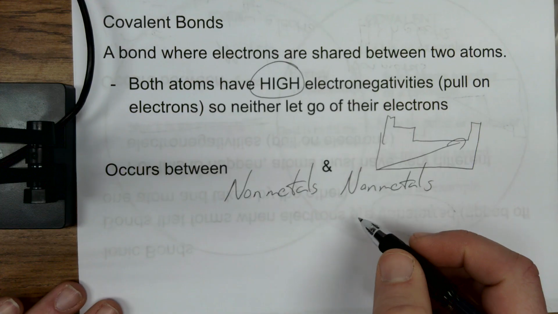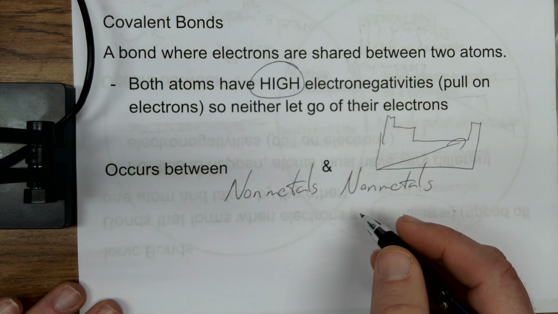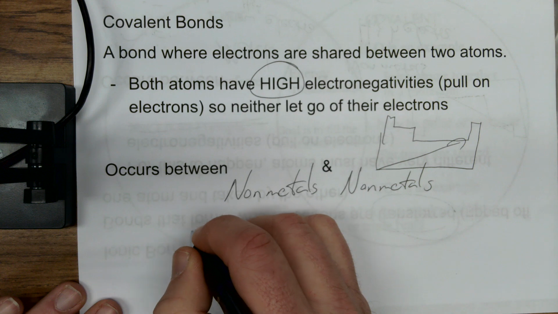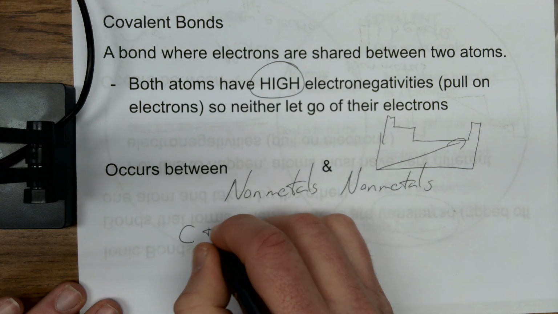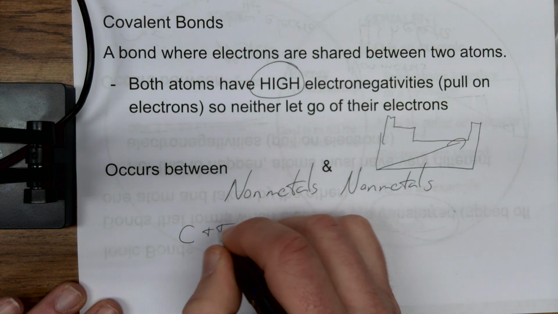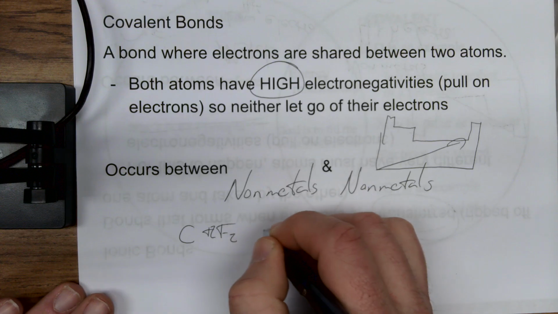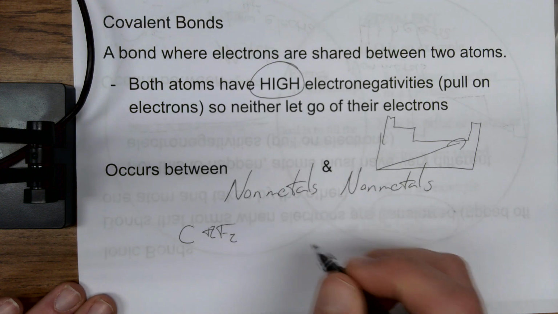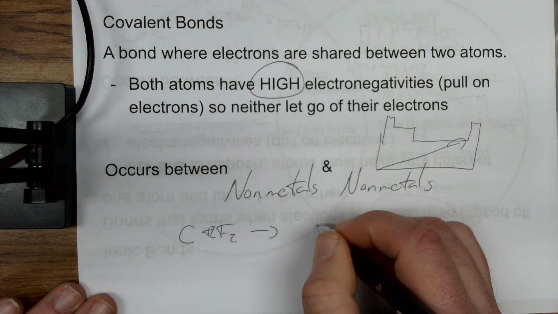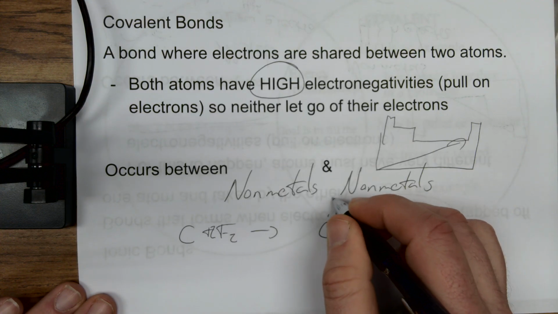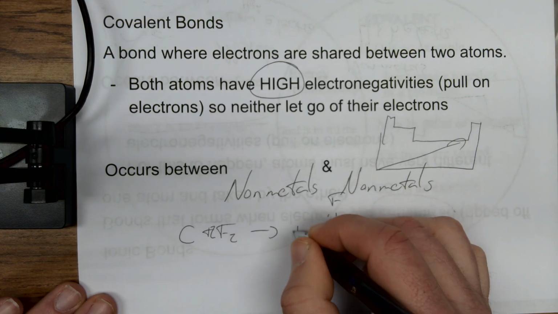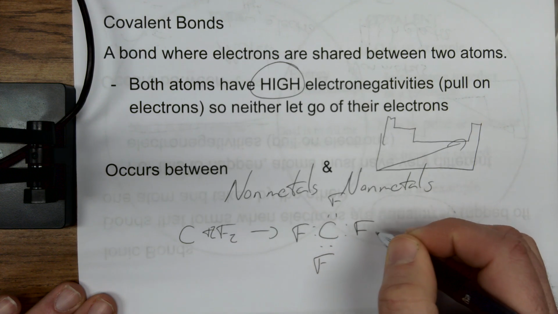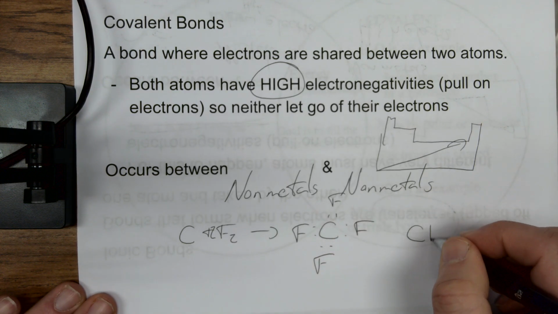Our example is going to be carbon and fluorine. Both are nonmetals.